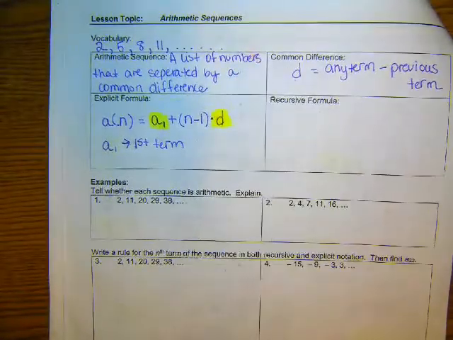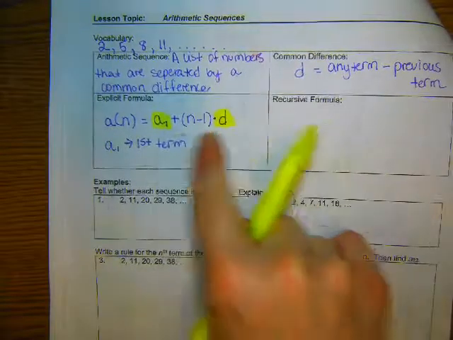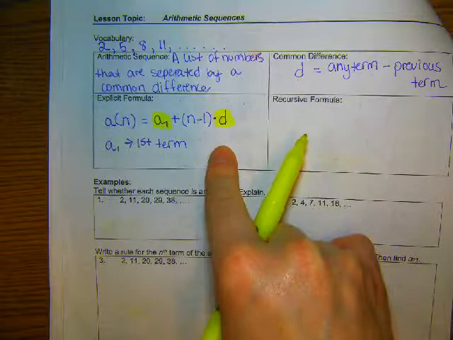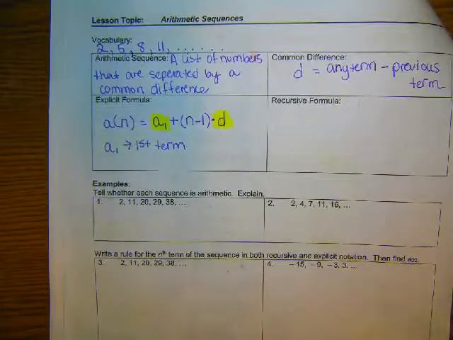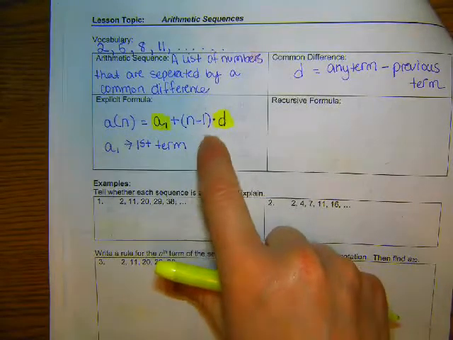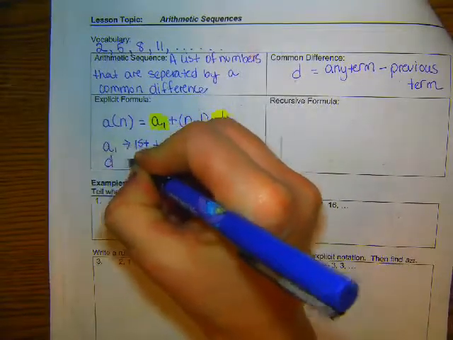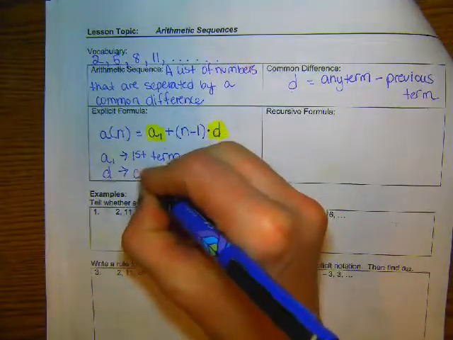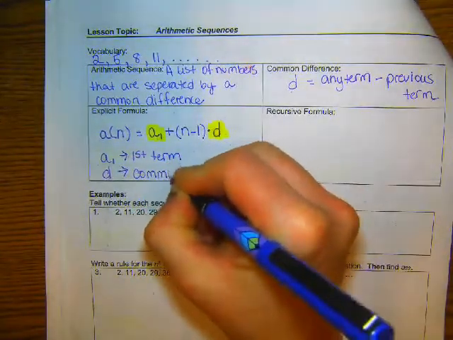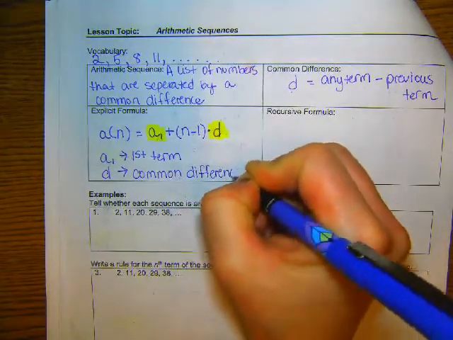And then I would highlight, or you can also put a box around D. I like to do that because when we're first starting to learn, then we know, hey, what are the things I'm going to put into this formula? And what's going to stay the same? That n minus 1 is going to stay in there. But what do you think goes in D? Look above. What do you think is going to go in the spot for D? Yeah, the common difference. Okay.